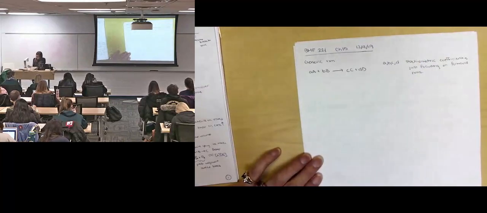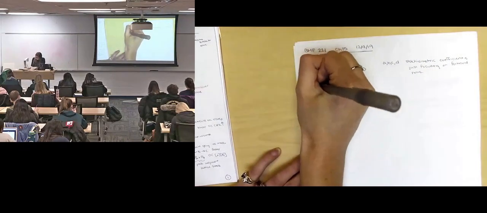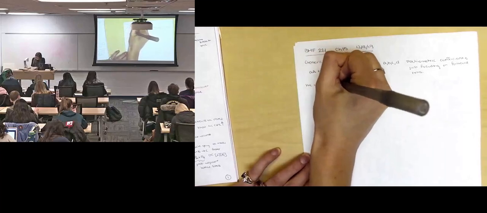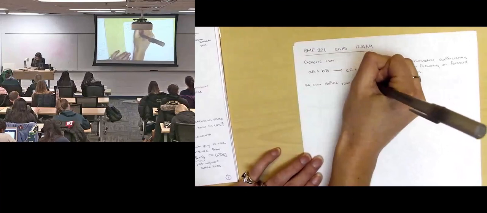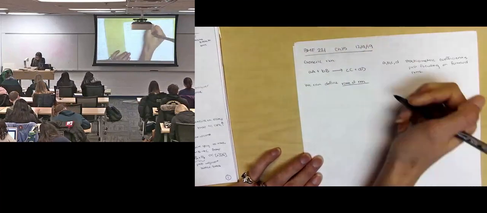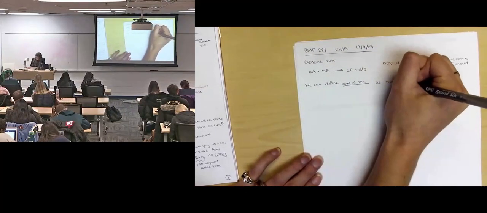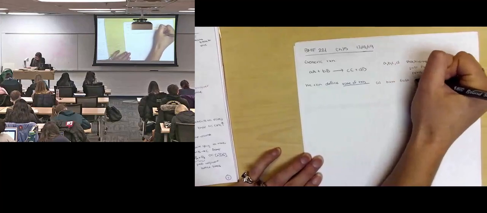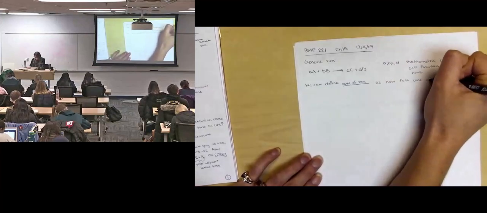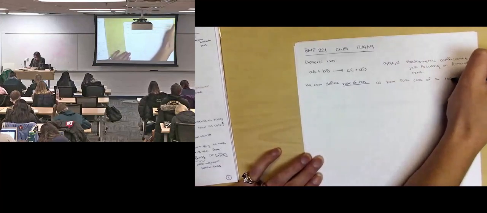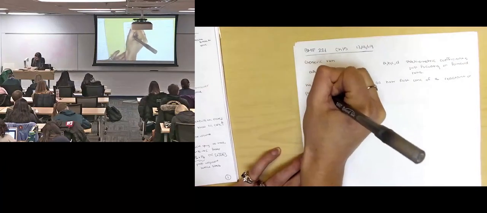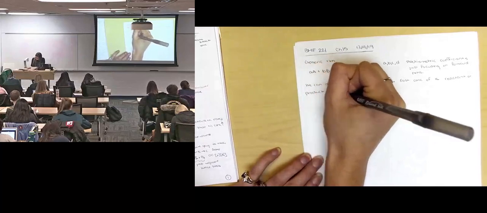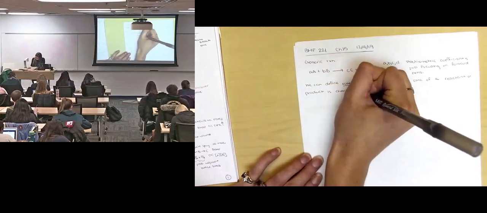So in that particular case, we can define the rate of reaction as how fast the concentration of a reactant or product is changing with time.